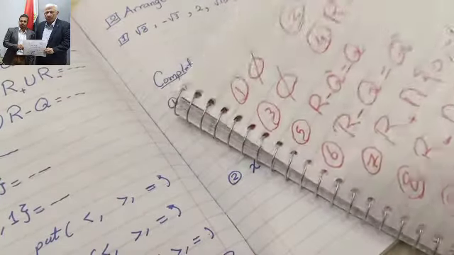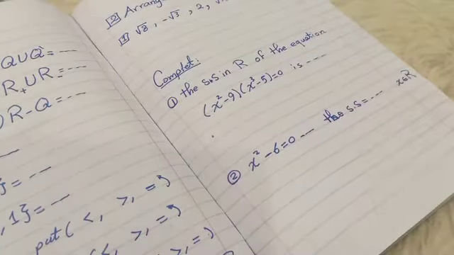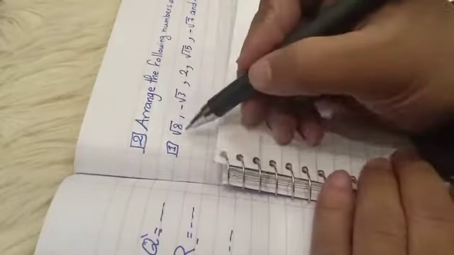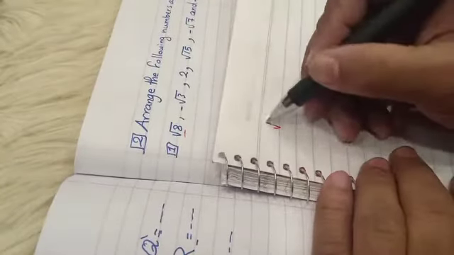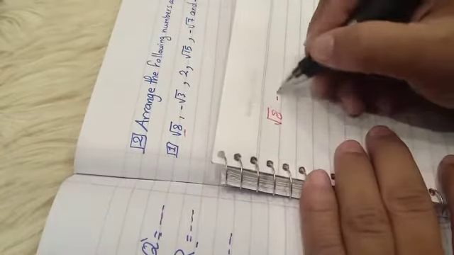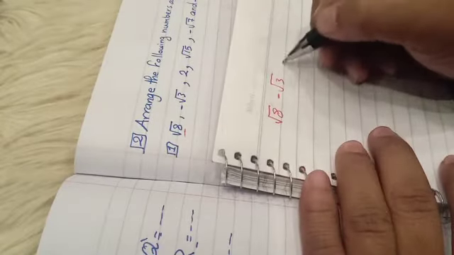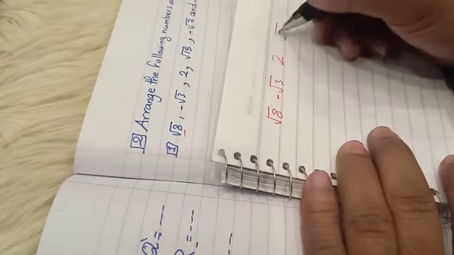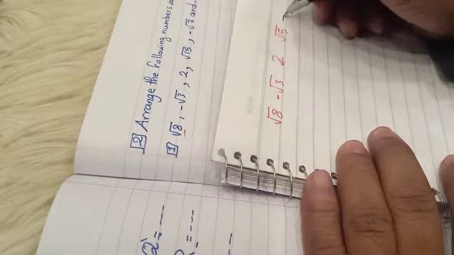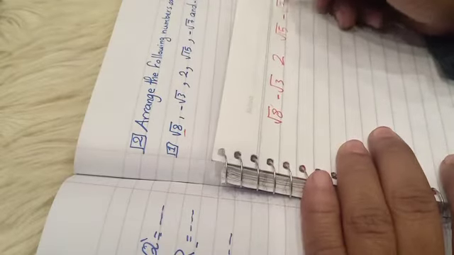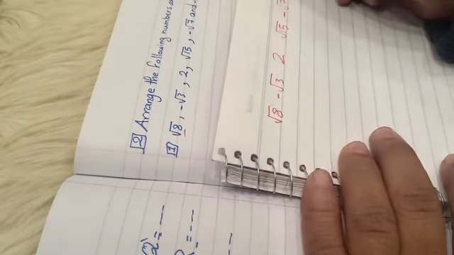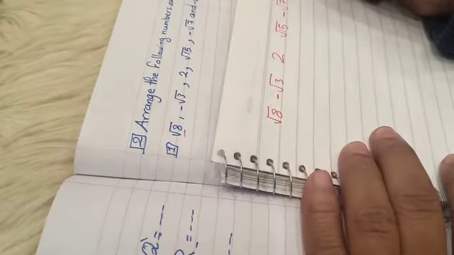Now I want to arrange the real numbers like this: square root 8, negative square root 3, 2, root 15, negative root 7, and negative root 11.